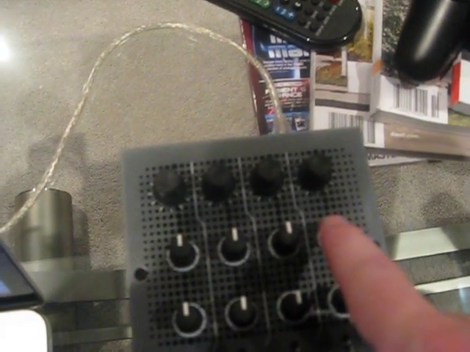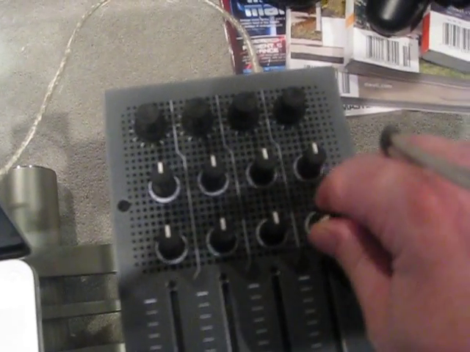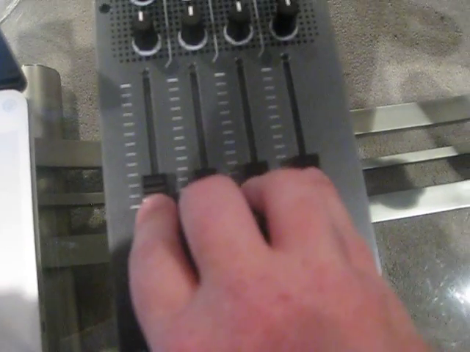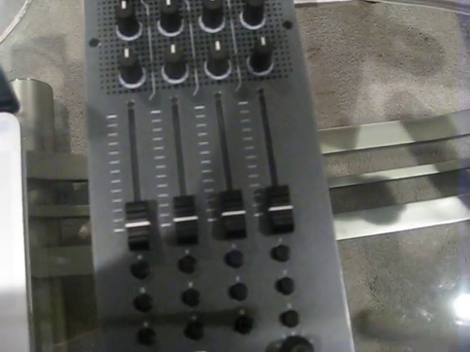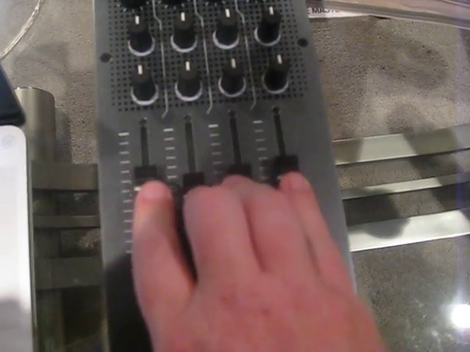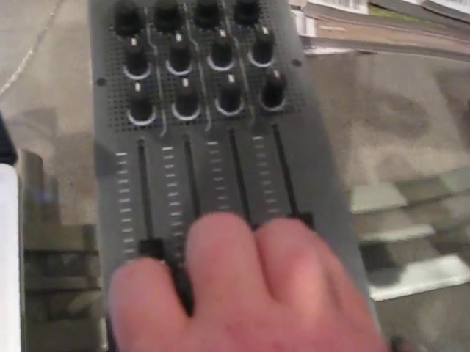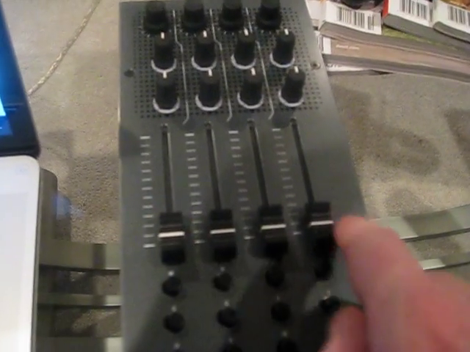Right here is my effects, like my filter, my bass kill, gain. Right now, just for the sole purpose of showing this, these are set as master volumes for each deck. Since I don't have this connected to an external mixer at the moment, and I don't have my Audio 8 plugged in, I just set these really quick to my main volumes for each deck. So if I push these up, the volumes on my deck go up.